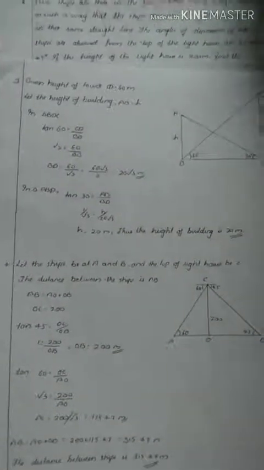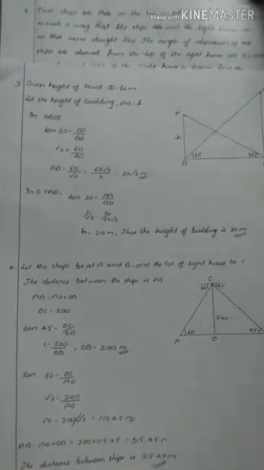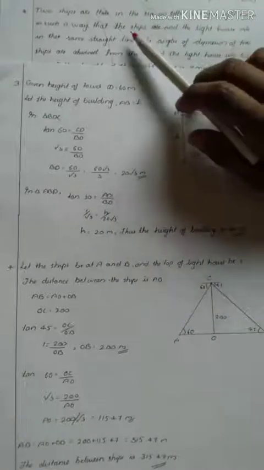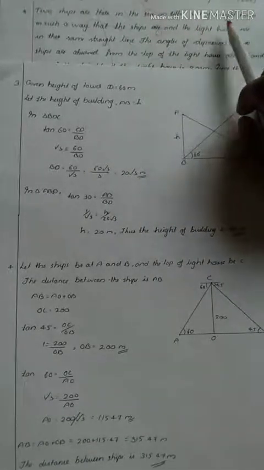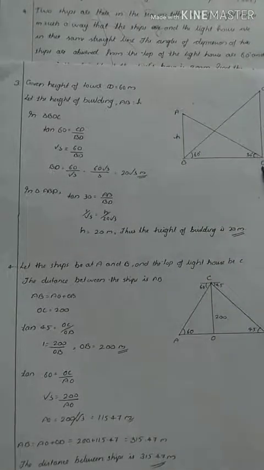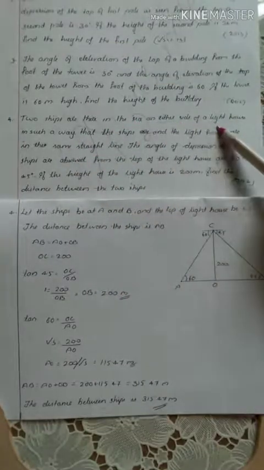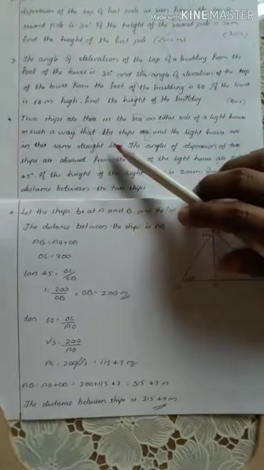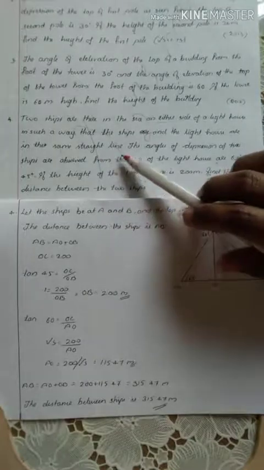Now the fourth question is again a very important question, where you have two ships in a sea on either side of a lighthouse. So you have a lighthouse and there are two ships on either side of this lighthouse. The question is, two ships are there in a sea on either side of a lighthouse in such a way that the ships and the lighthouse are in the same straight line.